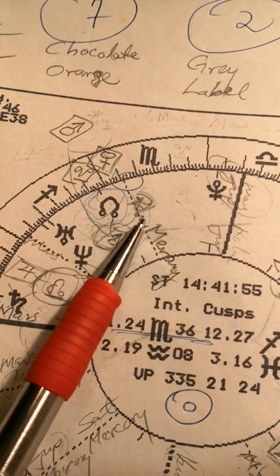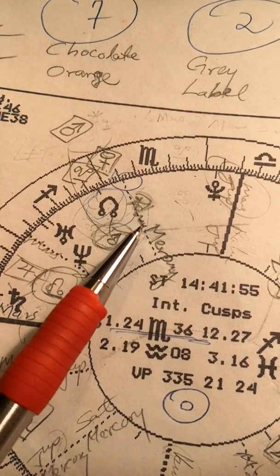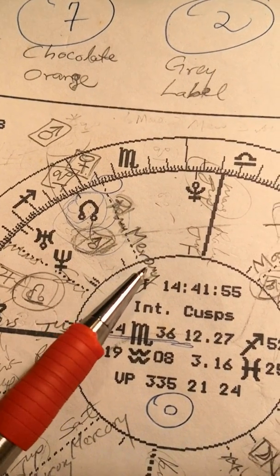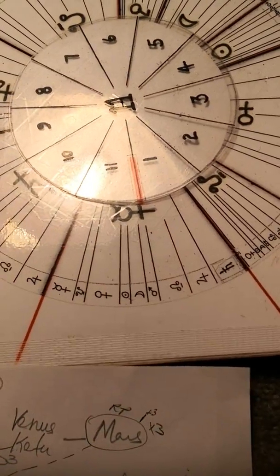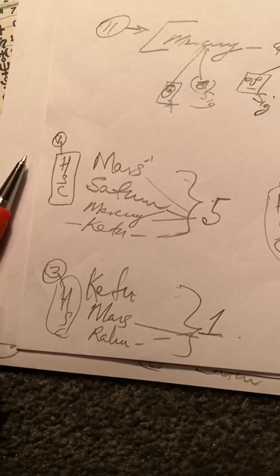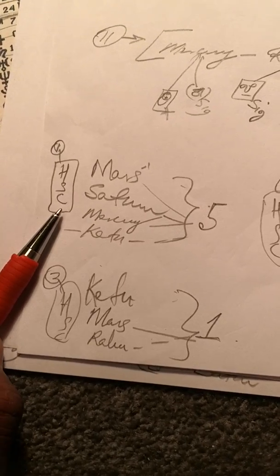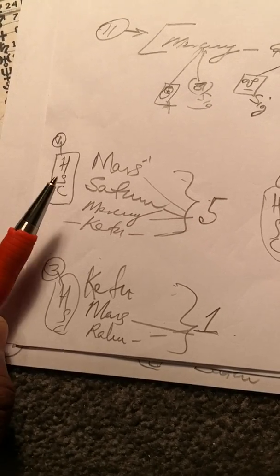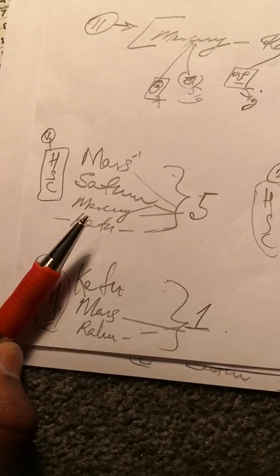Okay, because Rahu is in the sub. Long time ago, previously we used to put just straight Mercury and Rahu. So with Mercury and Rahu, the results which we get are 5, 11 and 1. With the house significator combination, HSC, Mars, Saturn and Mercury is the first combination.